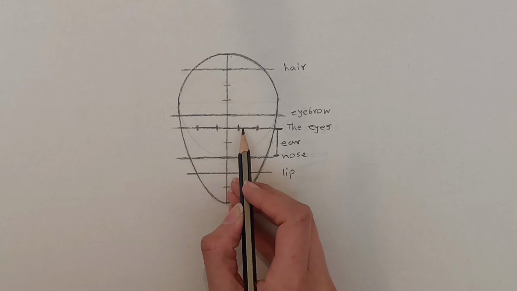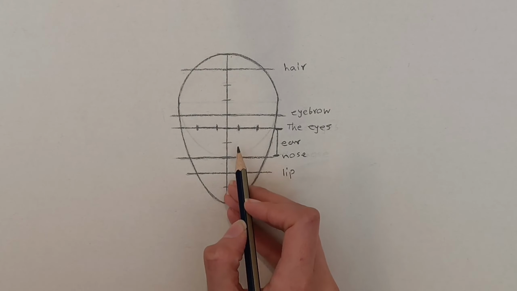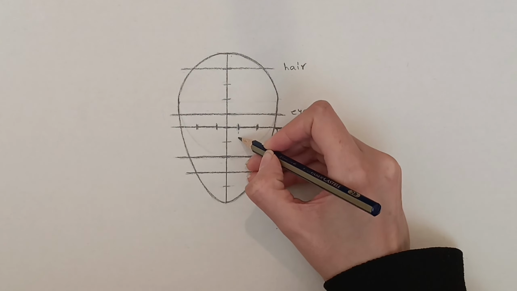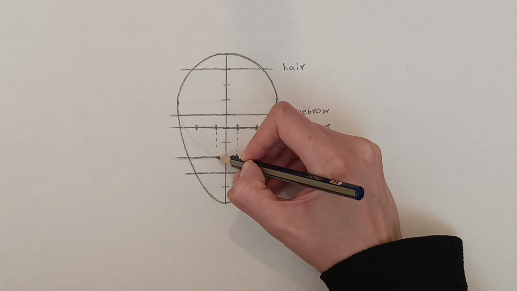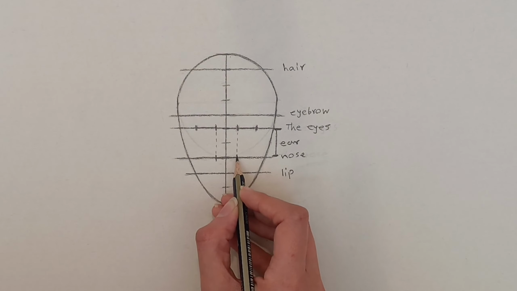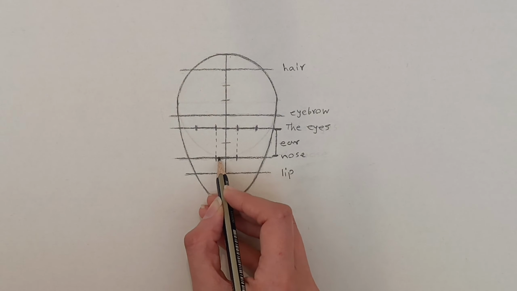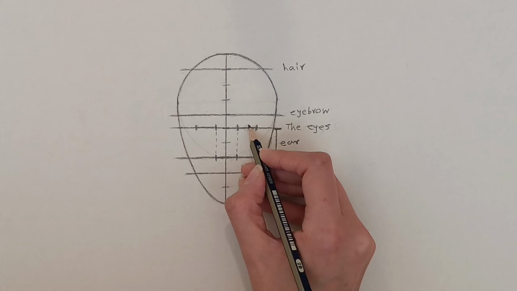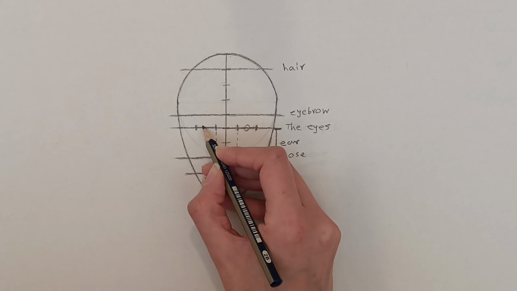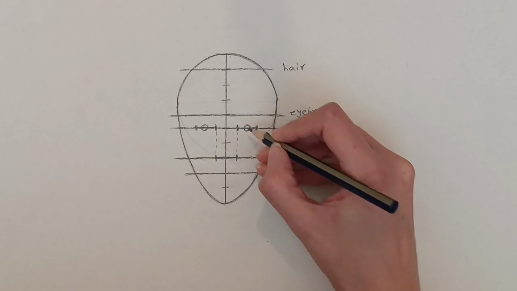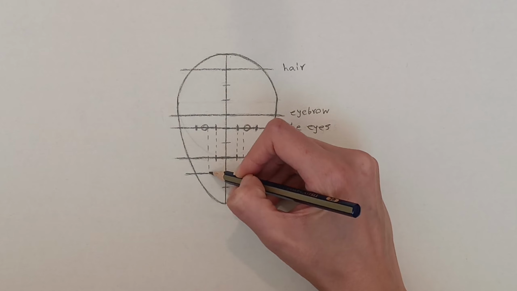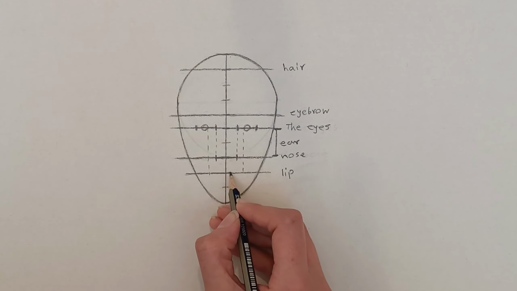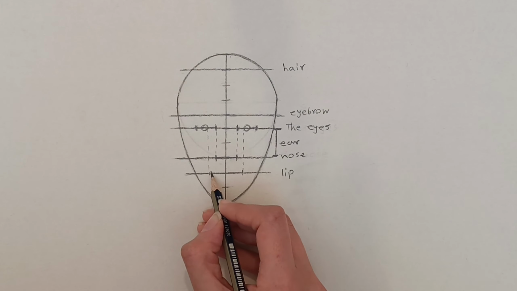And here are the eyes. This is the width of the nose. And this is the width of the lips.